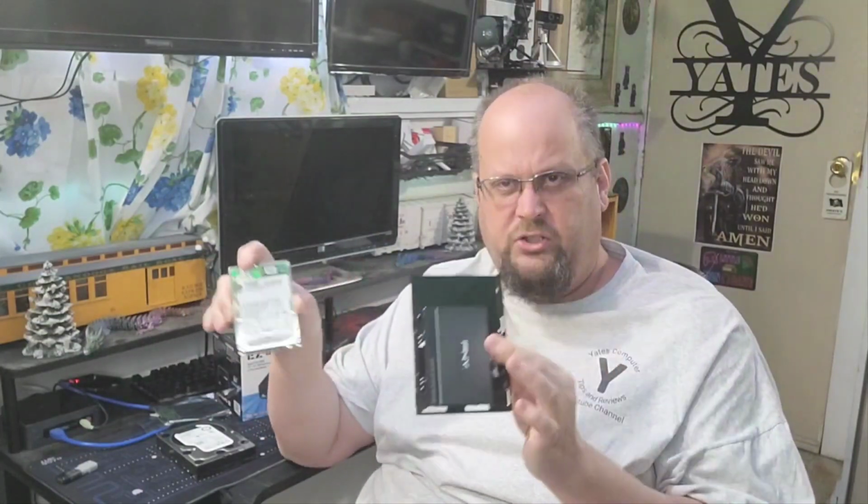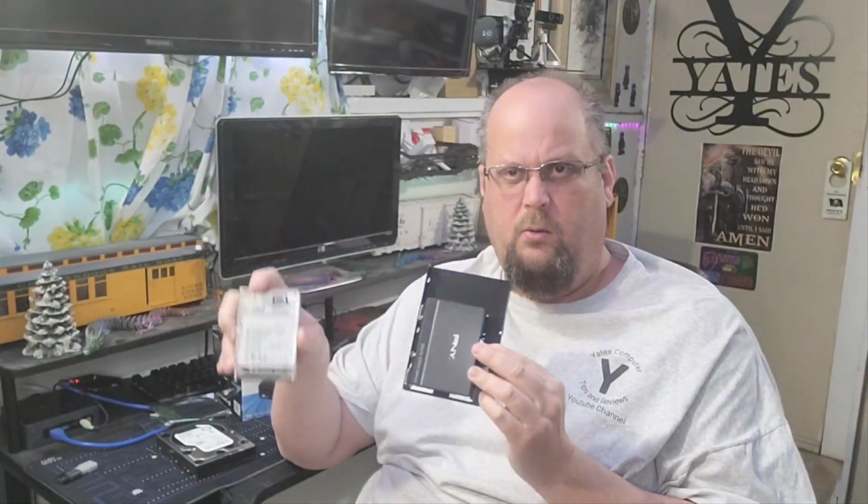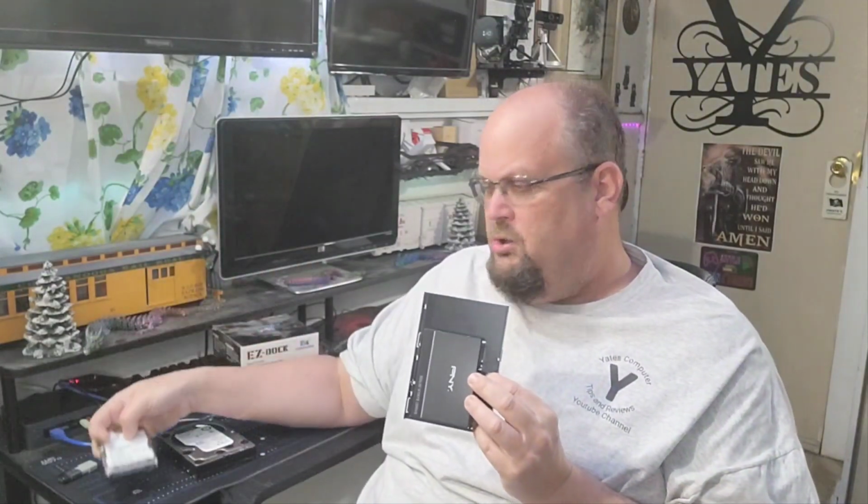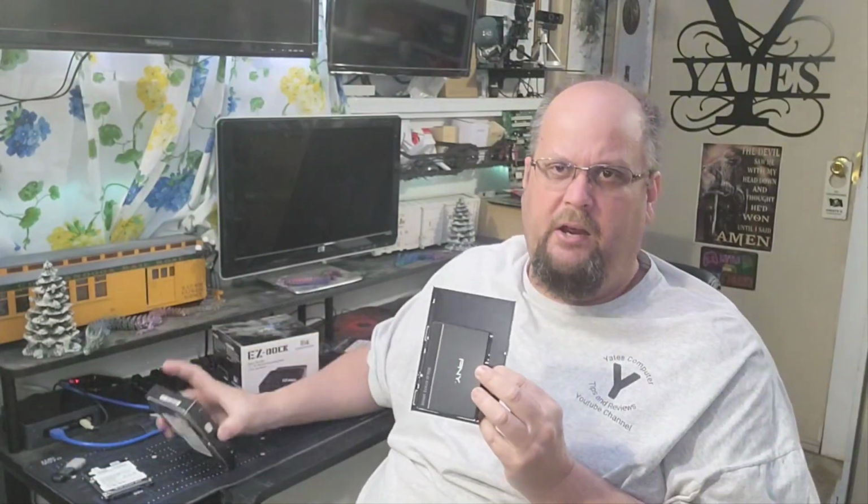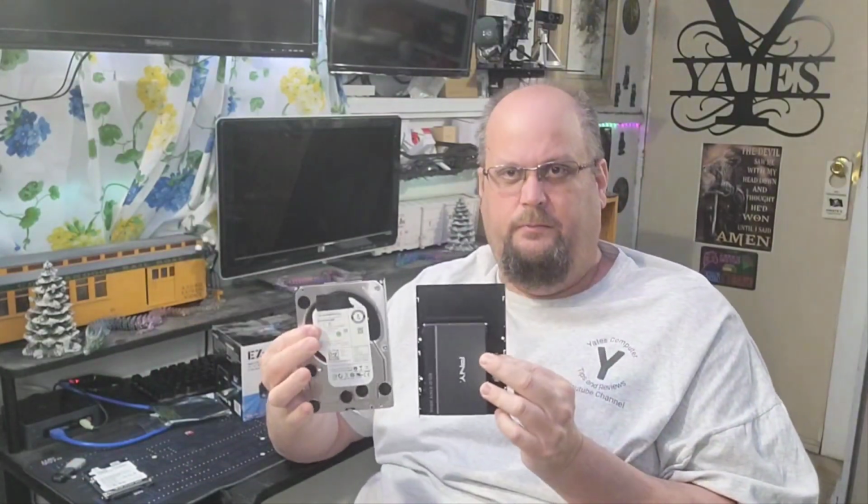So, those are some of the little factors you might want to consider. Because, really, this one might not even be a consideration except for data size and price. Most likely, most people will be comparing this to this.